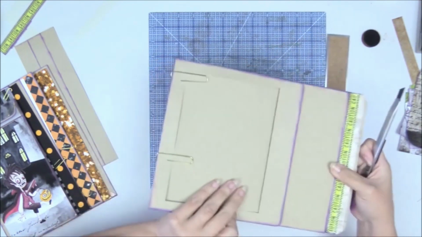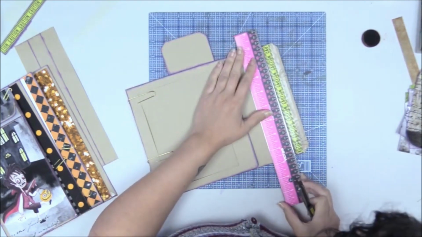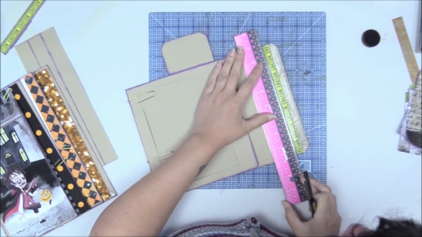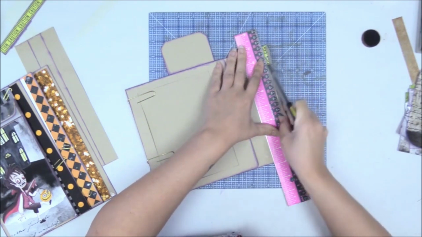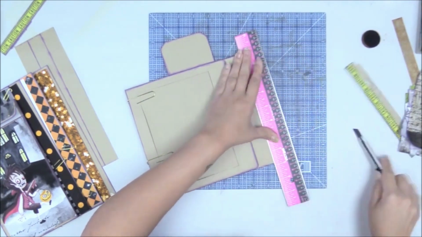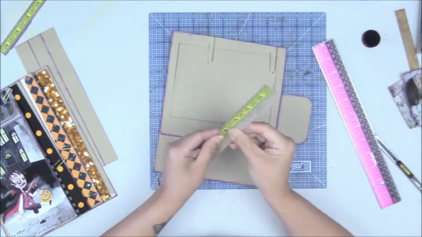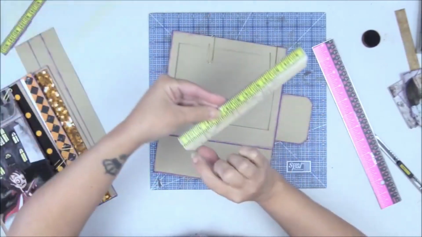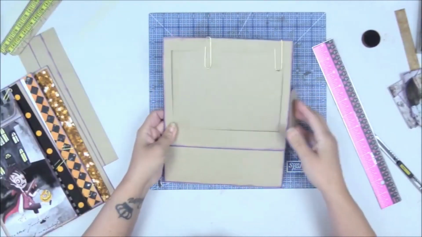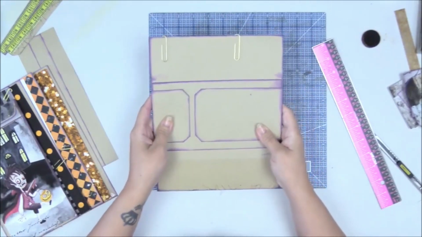What's on the other side of this? Oh, let me cut on this side because my pocket's here. I don't want to cut my pocket off. Okay, so I'm going to cut that off. Perfect. And this, we can probably use that for decoration. So this is the front of our pocket.